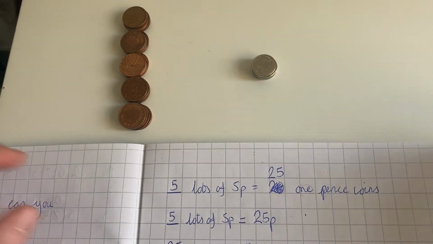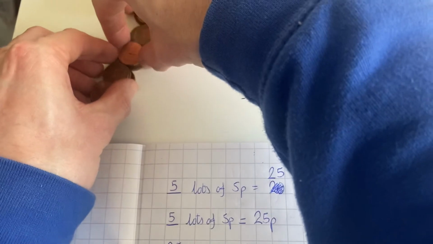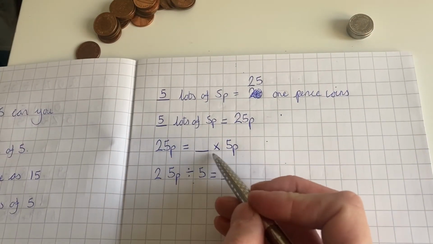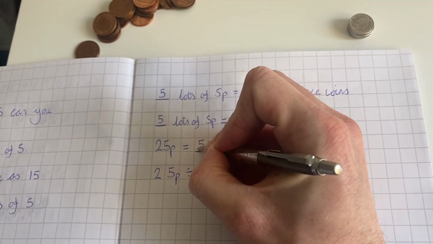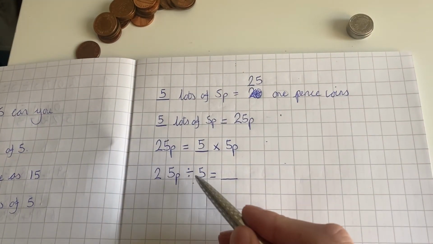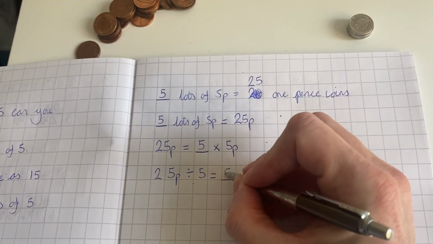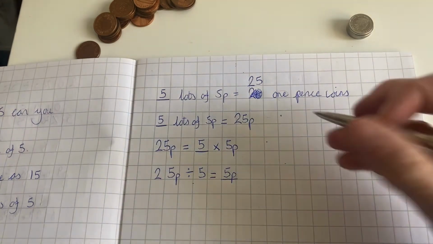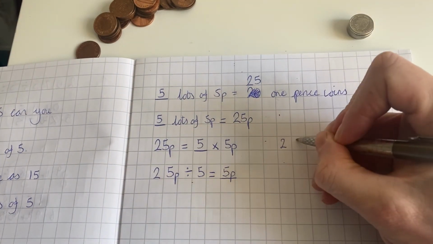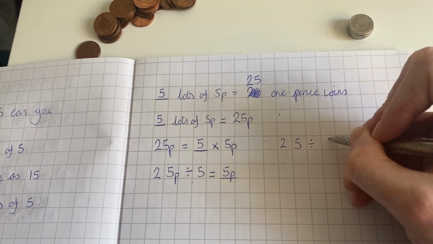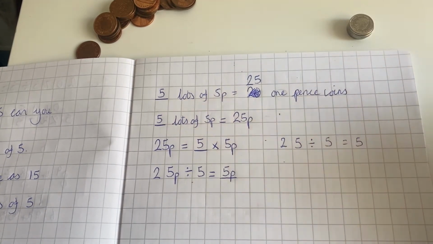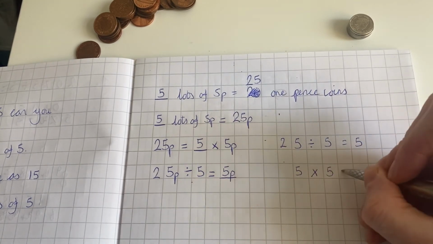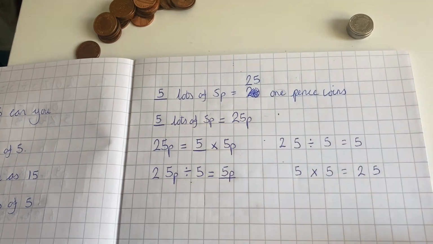So we now move on to the next part of our question, which is asking us, so 25p is equal to how many lots of 5p? 5. And 25p divided by 5p equals 5. If we were to just write them as simple calculations, 25 divided by 5 equals 5. And if we do the multiplication, 5 times 5 equals 25.